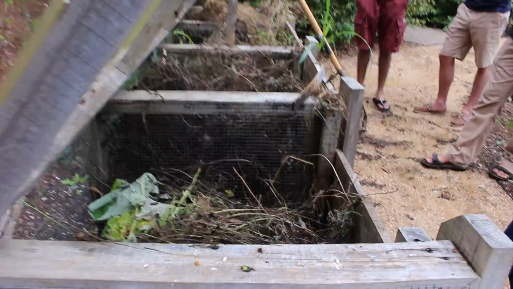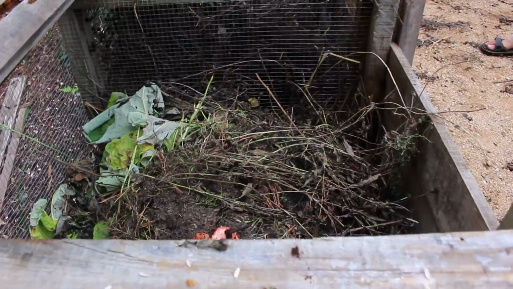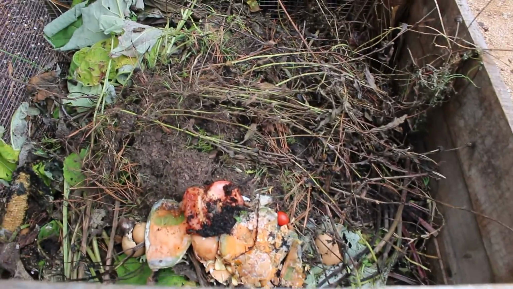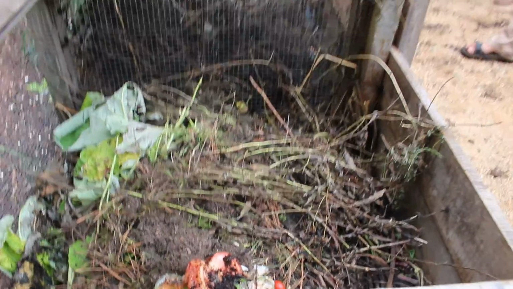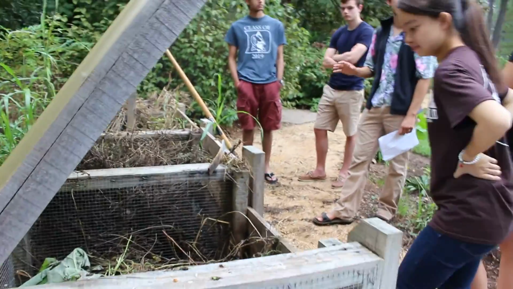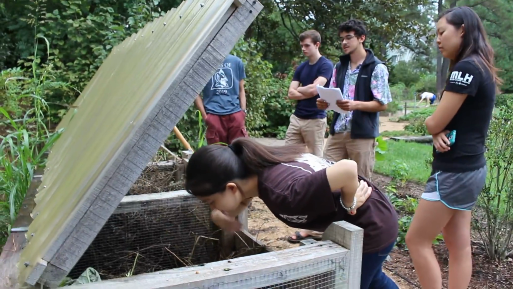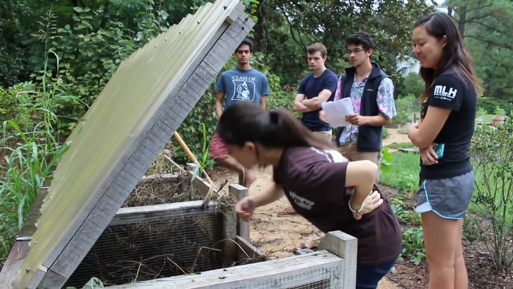Troubleshooting. Smell it when it's your turn. If it smells sweet or it doesn't have a smell at all, that's good. If it smells really nasty or rank, then that's bad. That means it's anaerobic.